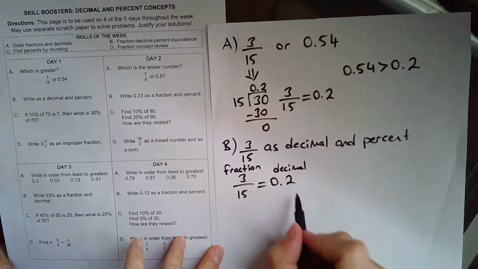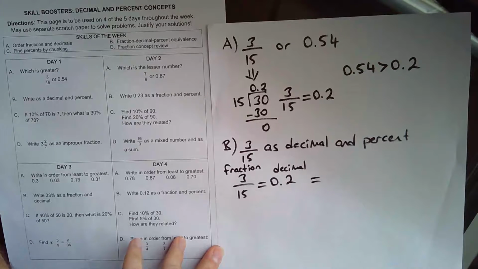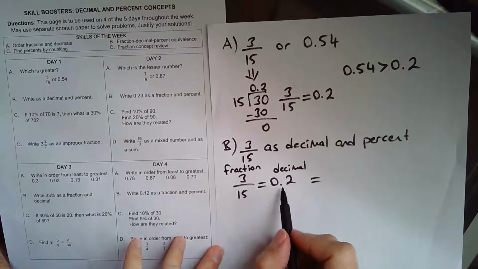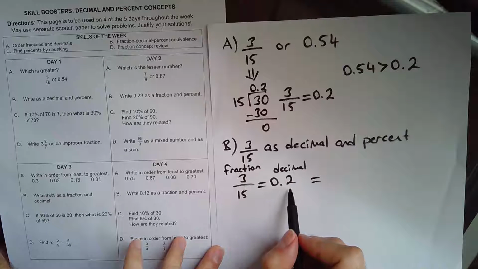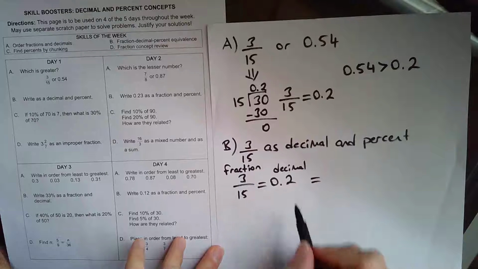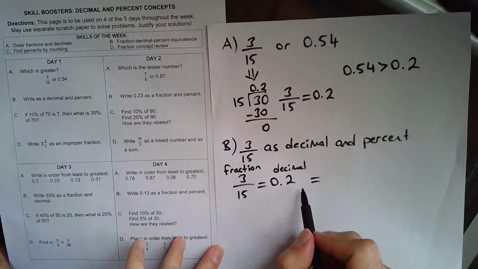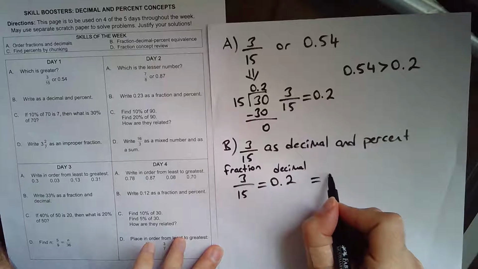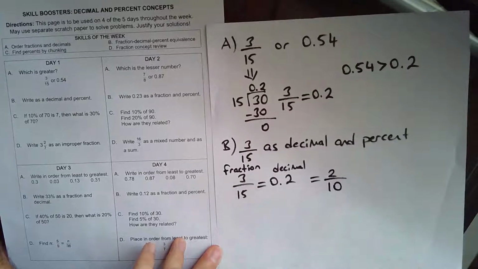and to convert the decimal to percent, as we said, we can read it 0.2 or 2/10, and we can write it as a fraction like that, 2/10.